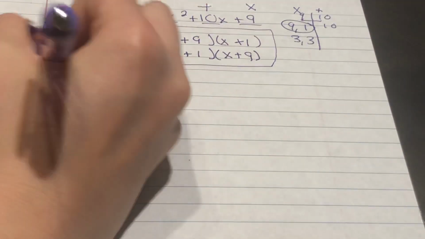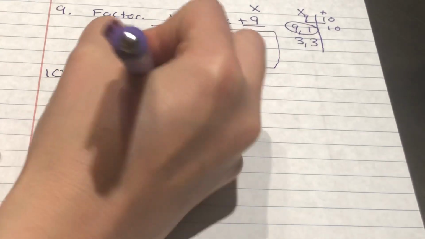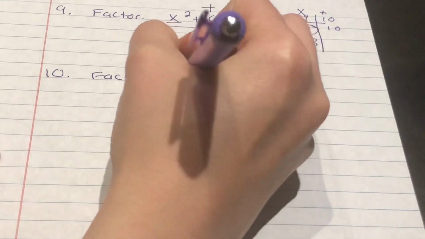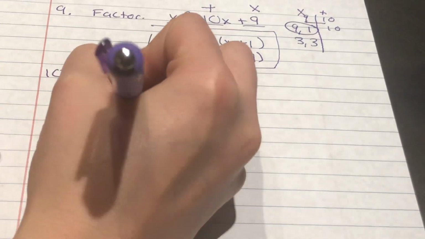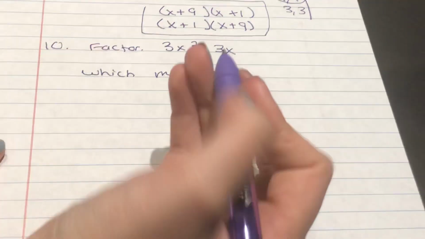And last question. If I asked you to factor 3x squared minus 3x, which method should you use for that? There's only 2 choices.